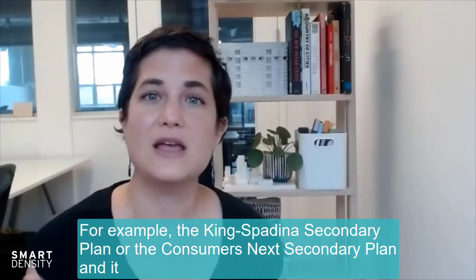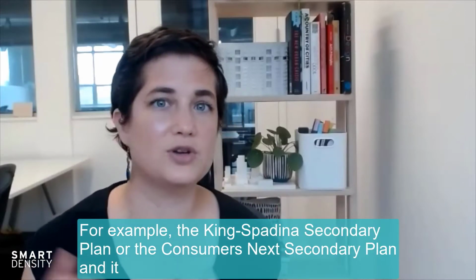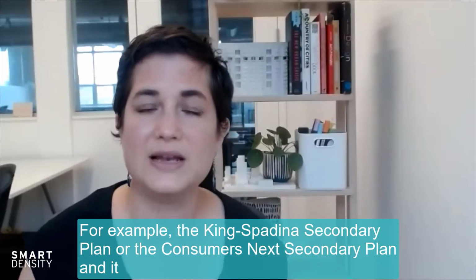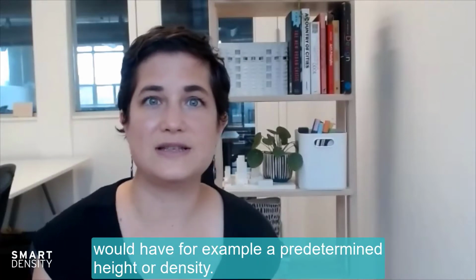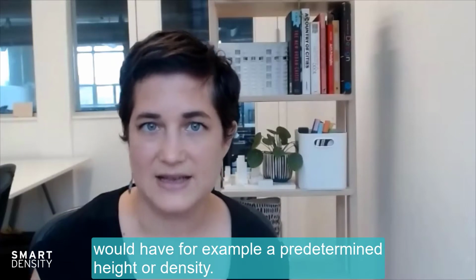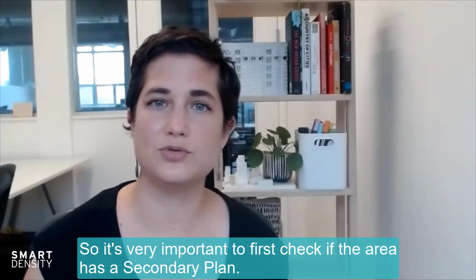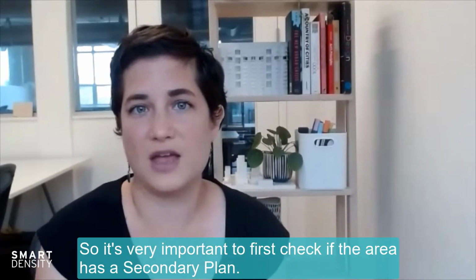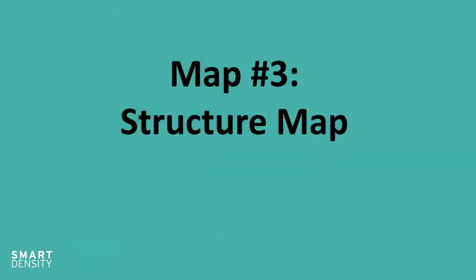For example, the King Spadina secondary plan or the Consumers Next secondary plan, and it could have, for example, predetermined height or density. So it's very important to first check if the area has a secondary plan.